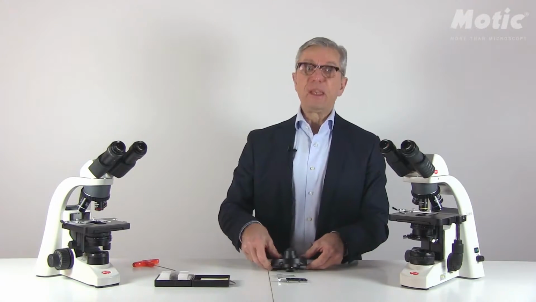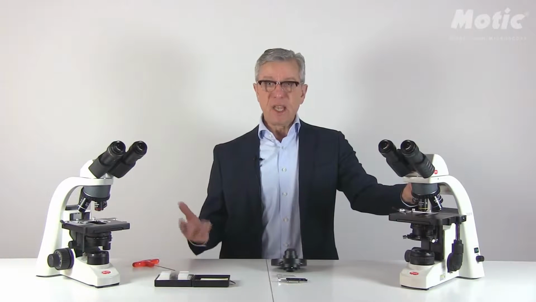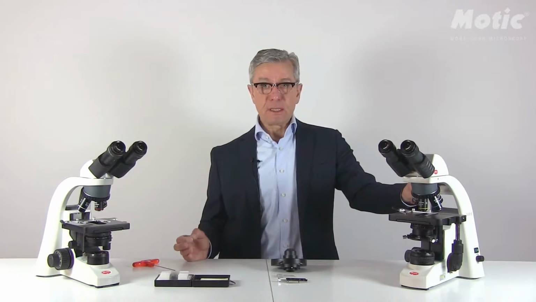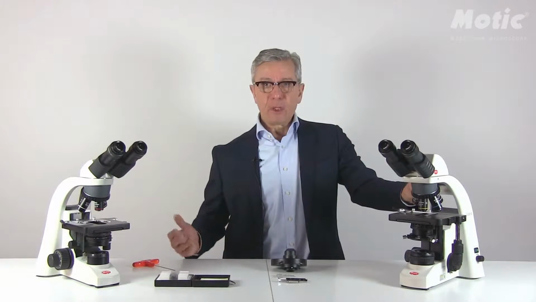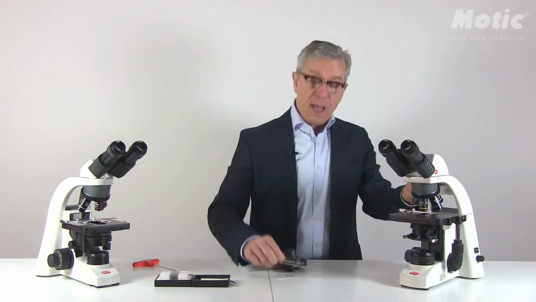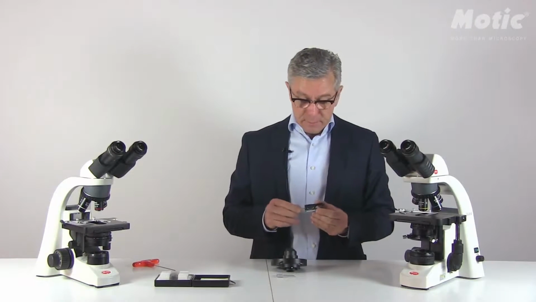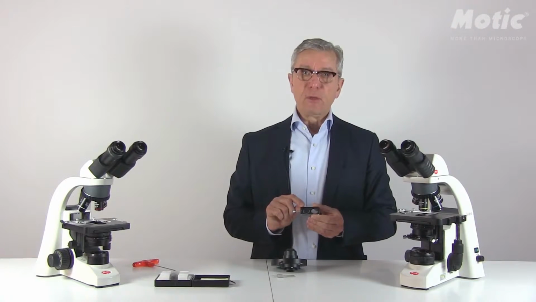What is dark field? The idea of dark field is to emphasize border structures, meaning cell outlines or tiny little structures, for example, cilia from paramecia, or any other structures which are overlooked by the simple bright field observation. How is dark field achieved? Dark field is achieved by inserting a so-called central stop into the ray path.